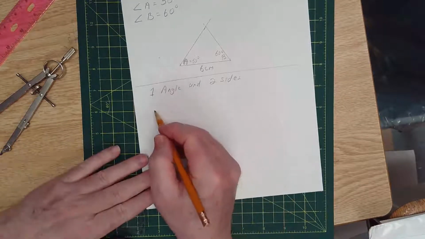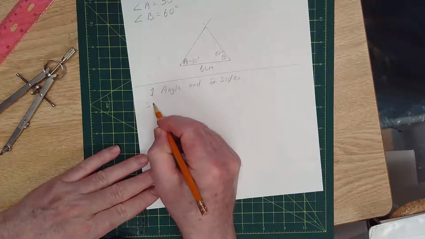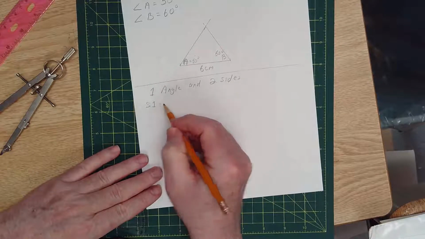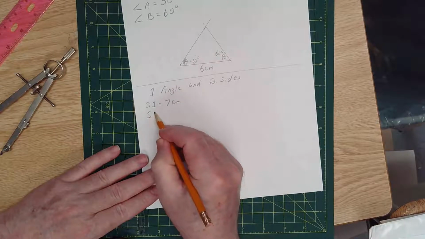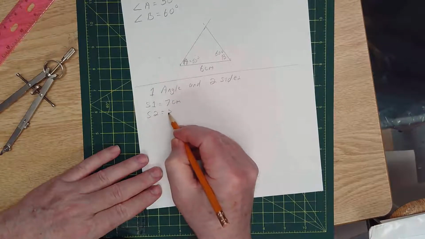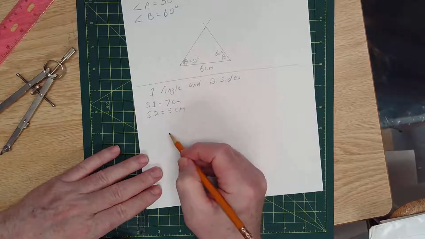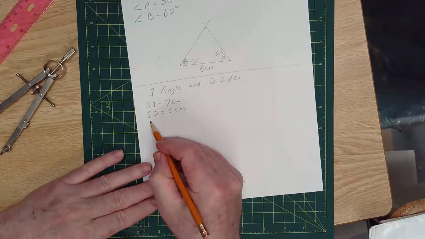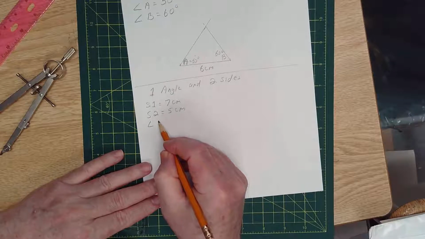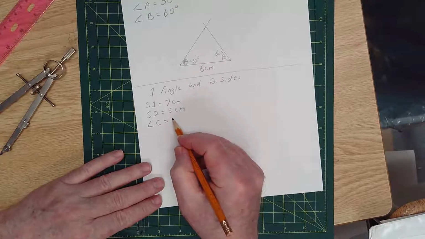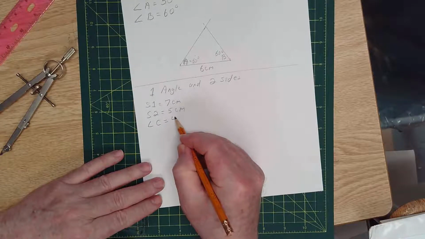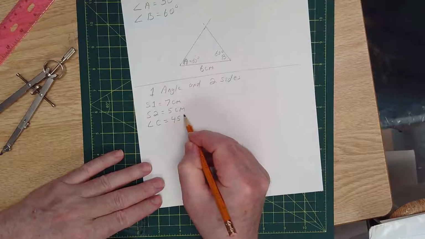So what do we have? Let's say we have side 1 equals, let's go bigger, 7 centimeters. Side 2 only equals 5 centimeters. And our angle, let's call it angle C, equals 45 degrees.